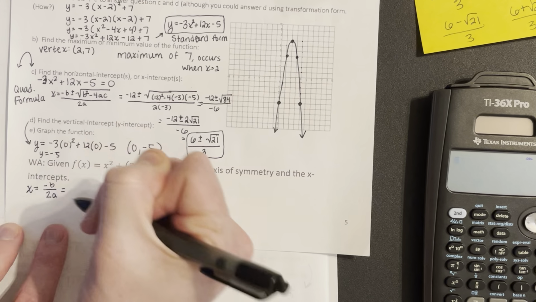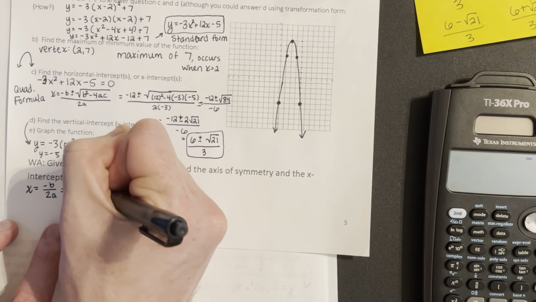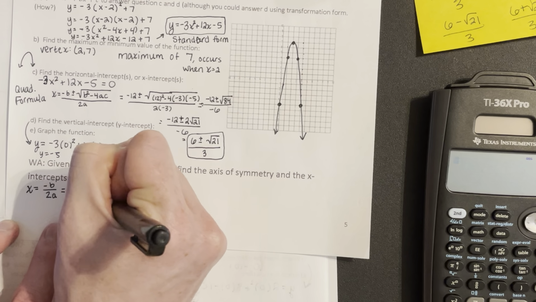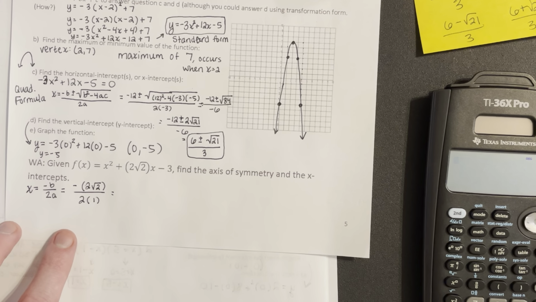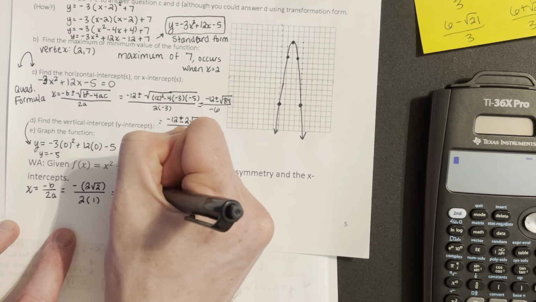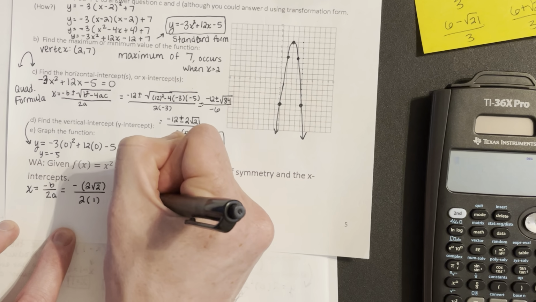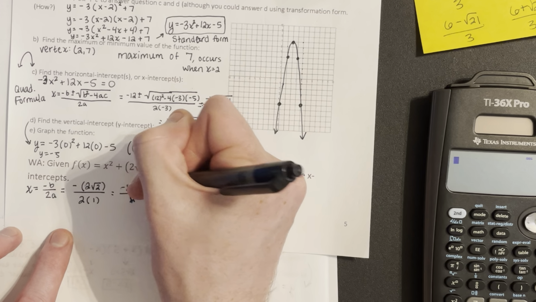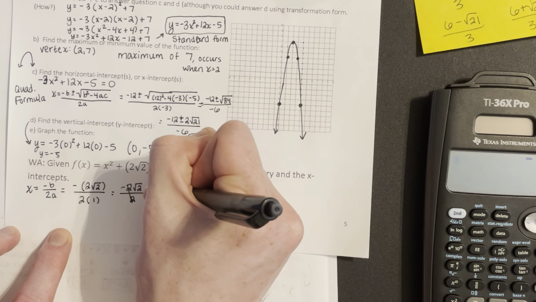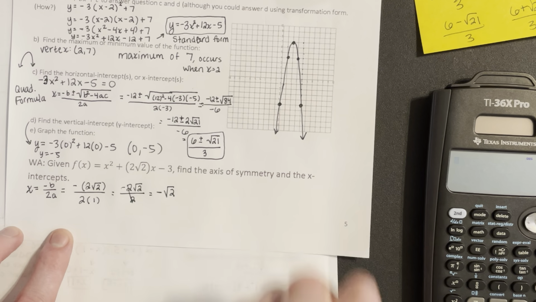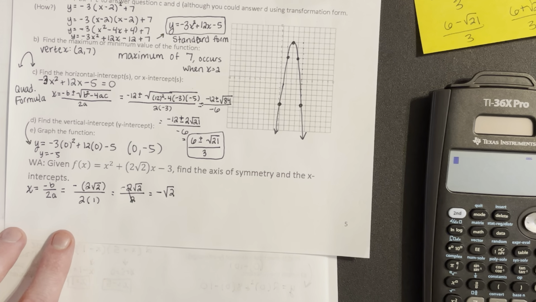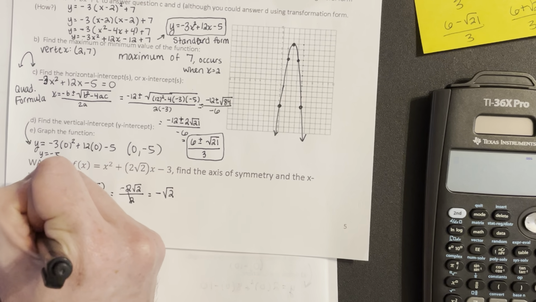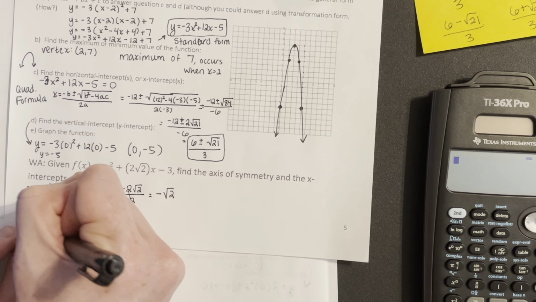If I plug that in, negative b over 2a would have a negative 2 square roots of 2 over 2. This part reduces. 2 divided by 2 is just 1, so I'm going to have a negative 1 square root of 2. That is your axis of symmetry. So x equals negative square root of 2 is your axis of symmetry.